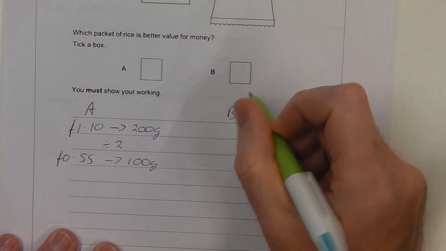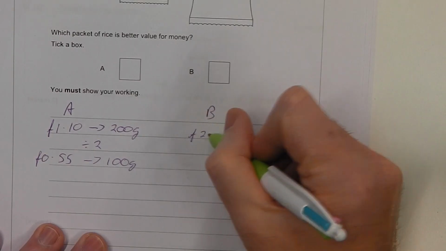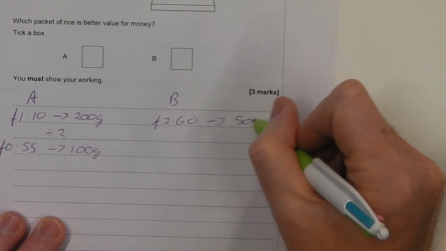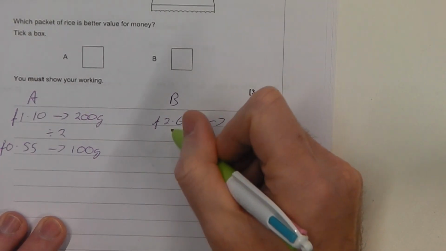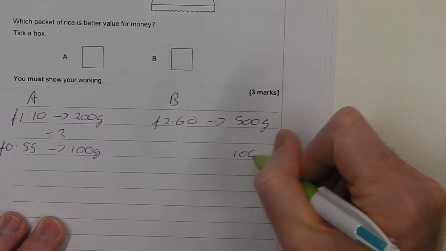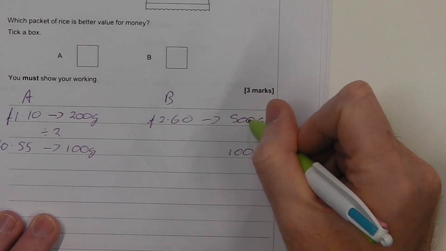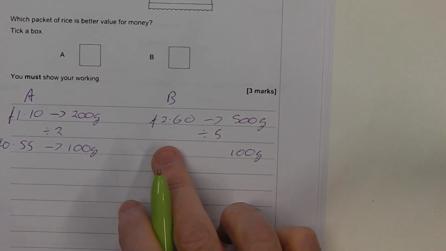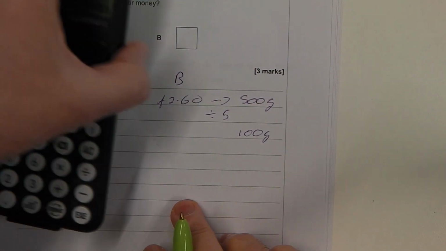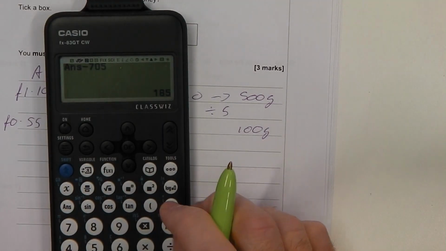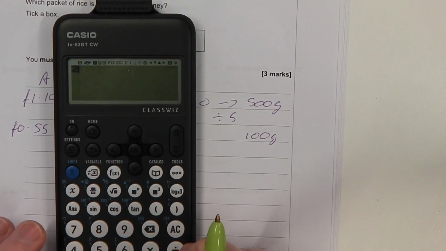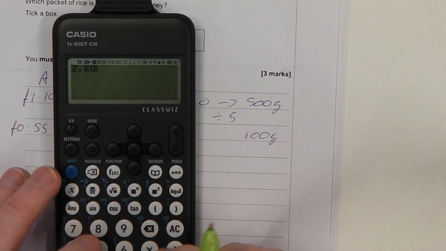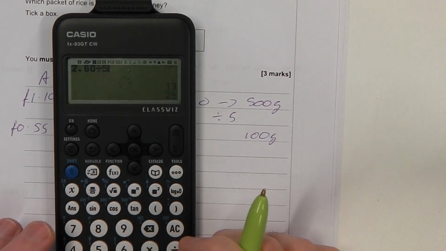B, going to do the same. We know that £2.60 gets us 500 grams, and I want to get that down to 100 grams. And to get from 500 to 100, I'm going to be dividing by 5. So I'm going to do £2.60 divided by 5. So again, let's clear this off from our previous one. There you go. £2.60 divided by 5.